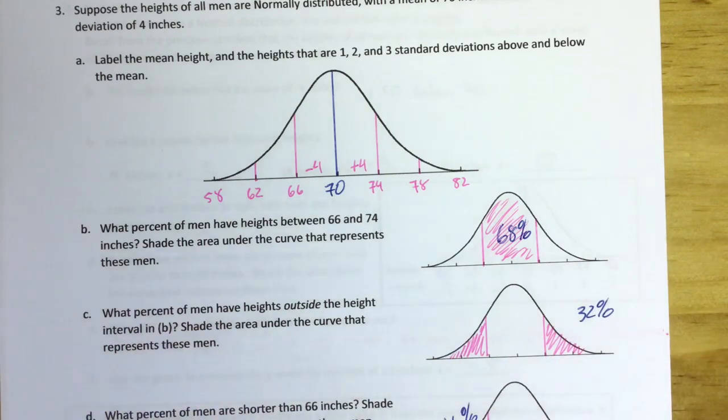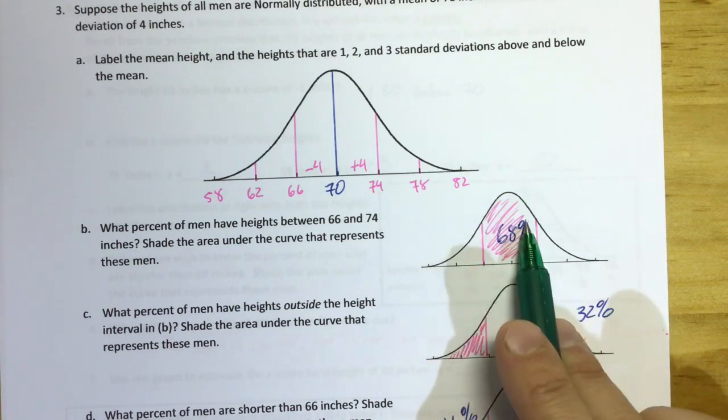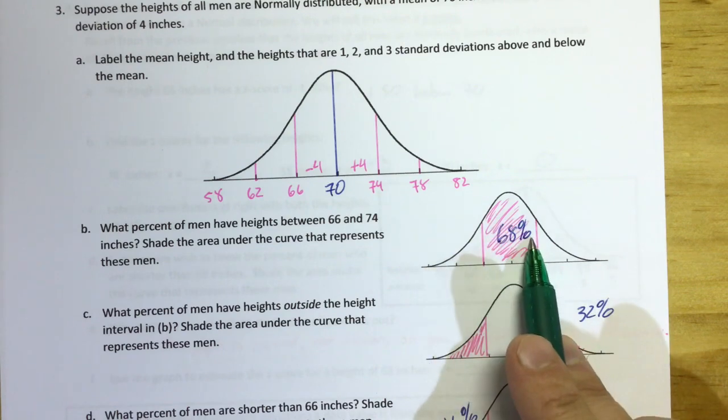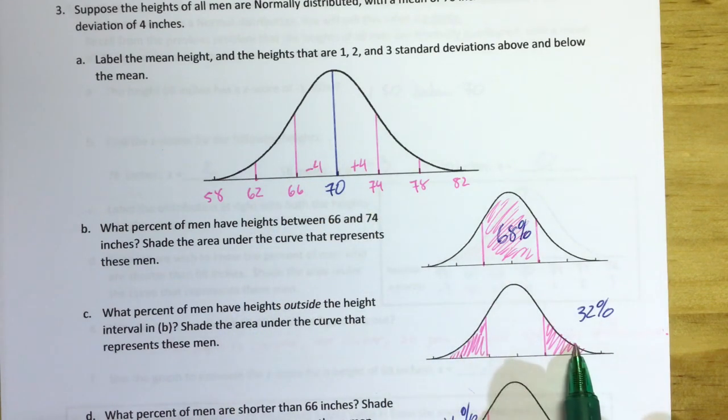Okay, and then as you're answering all these questions, it's kind of neat to think about, what are these things actually referring to? This is the height of men, right? So this is that middle group, what we generally expect the height of men to be. 68% of men have a height from 66 to 74. These values here represent the people that you don't expect to see too often, the people that are taller and the people that are shorter.